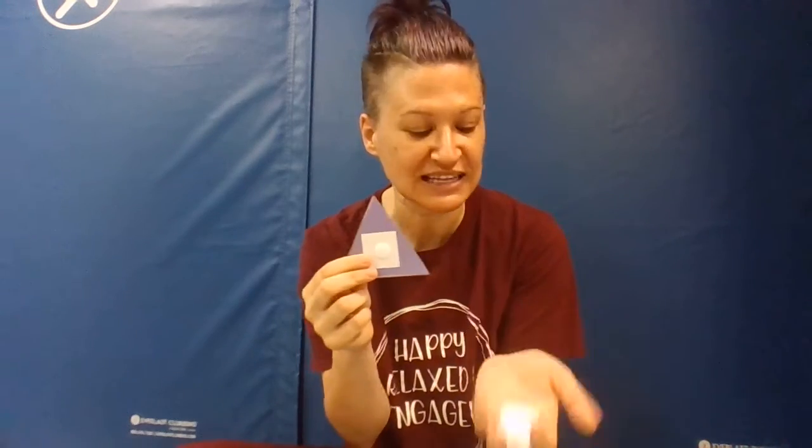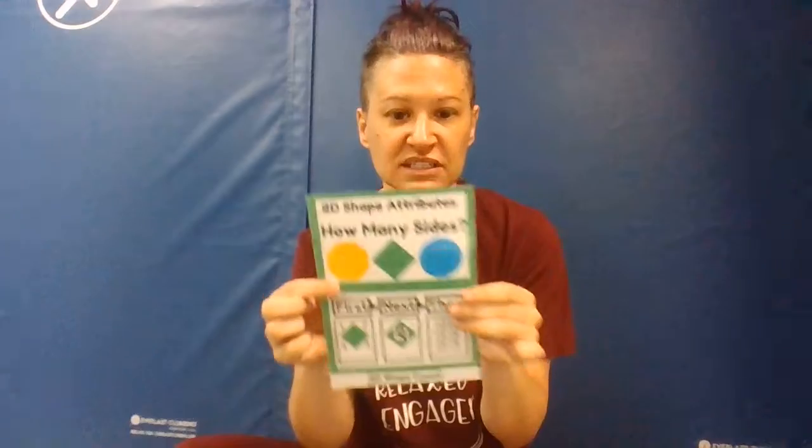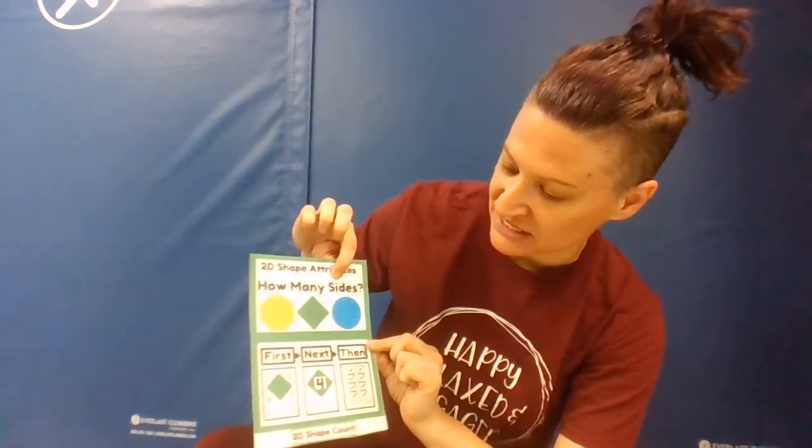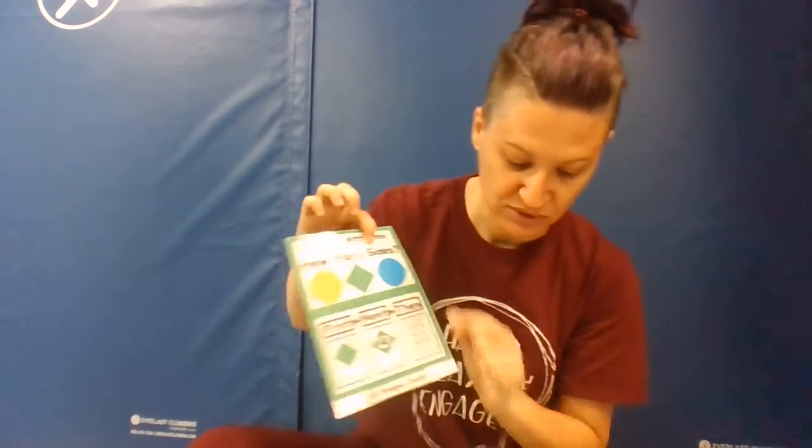There's also circles and different shapes. Maybe I count the sides. 1, 2, 3. Let's find the number 3. And then I put 3 sides on this triangle, right? You can do colors. There's all sorts of different, we've got pentagon, all sorts of different activities. There's even some instructions in here about how many sides. So you can do that.